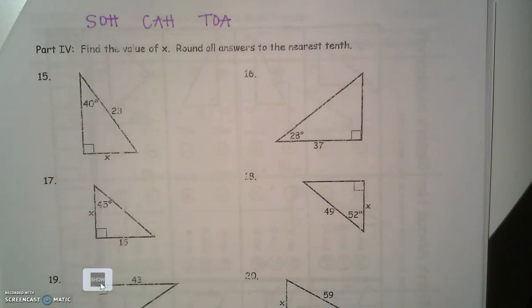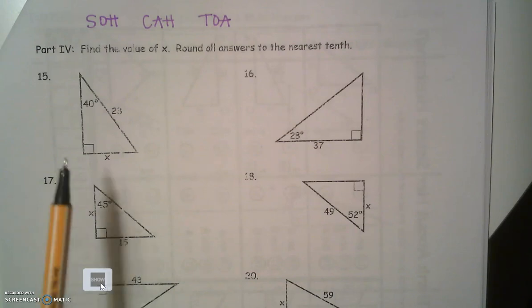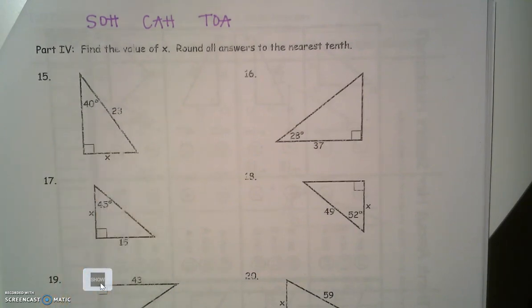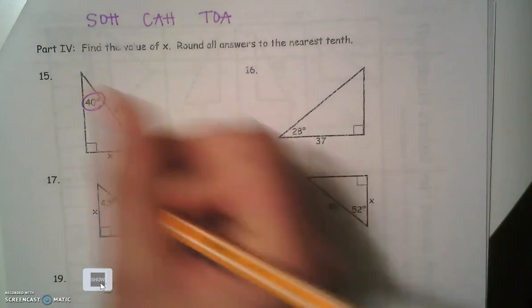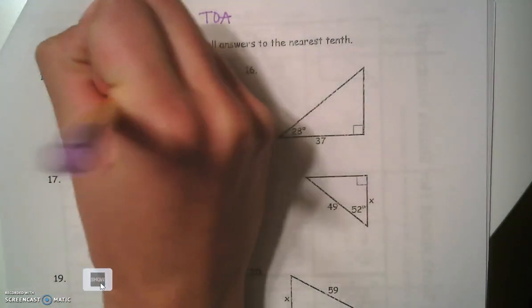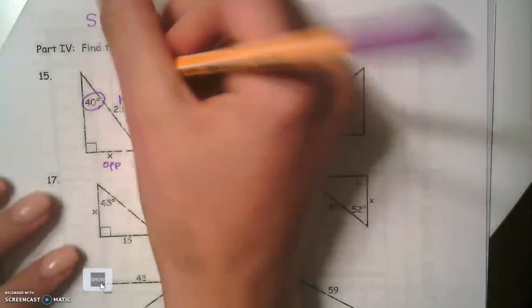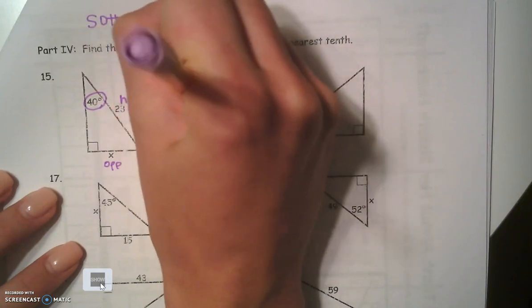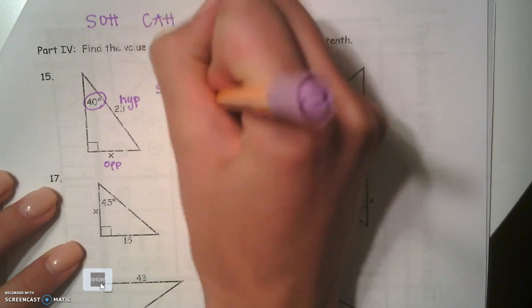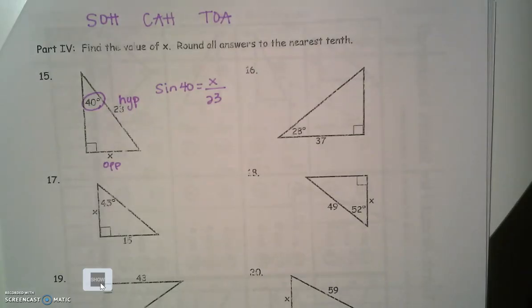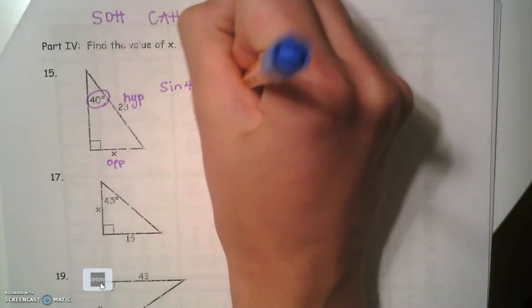So we're going to start with the angle measure that we're given. And we don't start with 90 degrees, we always look at one of the acute angles. So if we start here at 40 degrees, this makes this side opposite and this side the hypotenuse. So that trig ratio, opposite over hypotenuse, is sine. So we're going to start with the sine of 40 is equal to the opposite over the hypotenuse. And now it's just a matter of solving for x. And when we have a fraction, we solve for x by multiplying by that denominator, by that reciprocal.